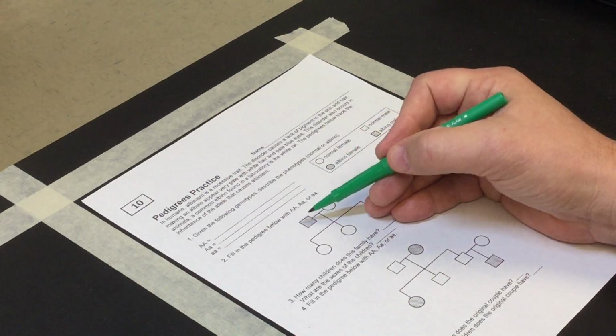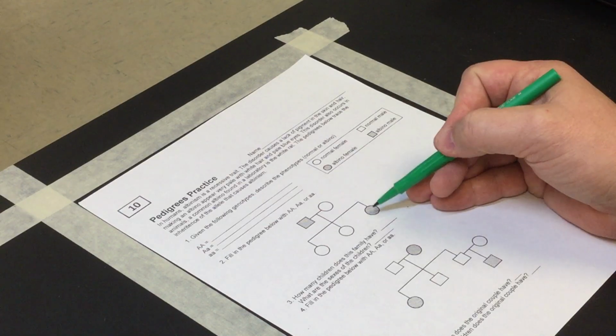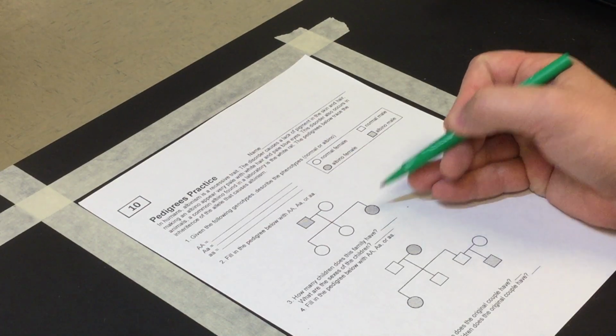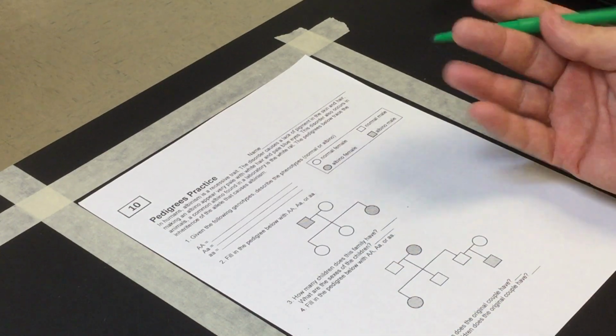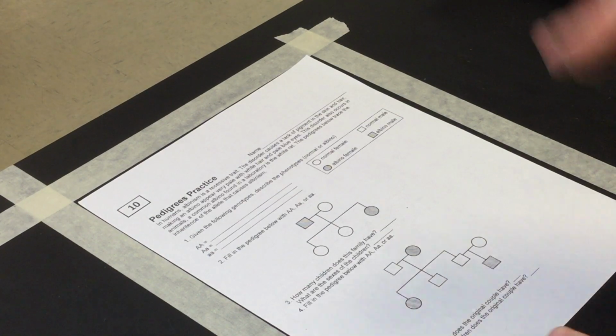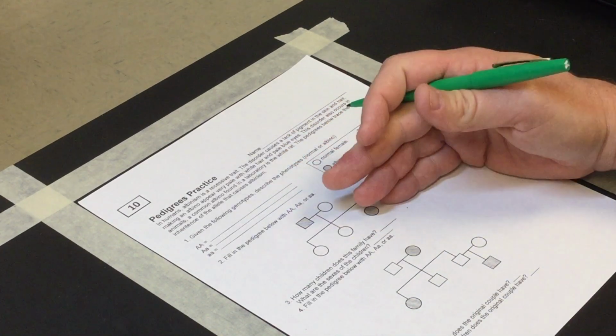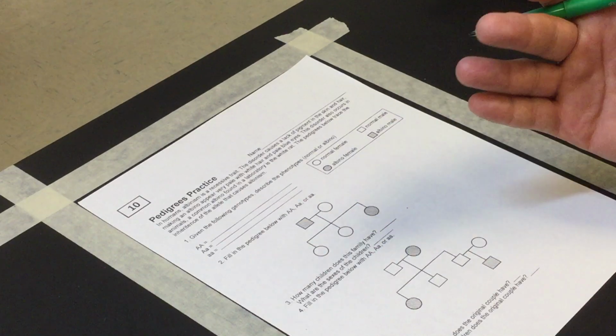If you have a shaded-in square or a shaded-in circle, that means you have the genetic disorder. So based on that, you can backtrack generation after generation so that you can figure out who's giving what gene.